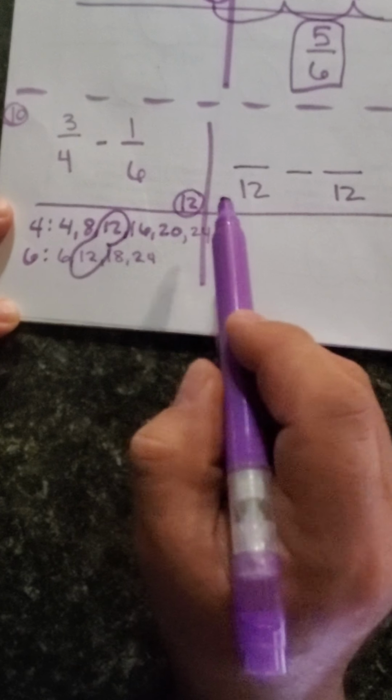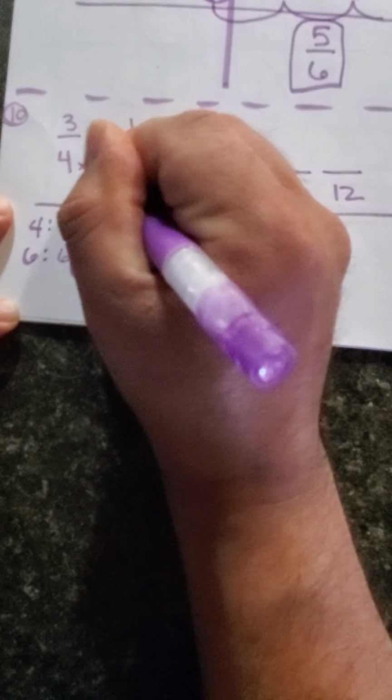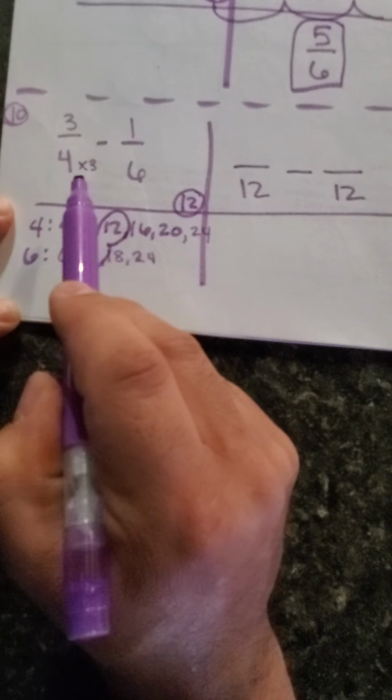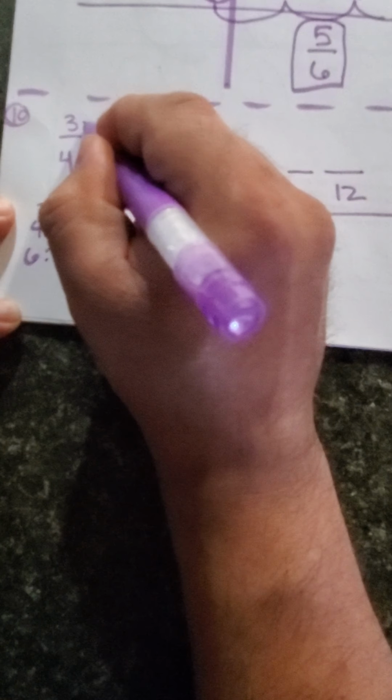Now, how did 4 become 12? How does this fraction 3/4, this denominator, going to be the same here, 12? Well, you can either count 1, 2, 3, or you automatically know 4 times 3 is 12. So I'm going to multiply my denominator by 3 to get 12. What you do to the denominator, you have to do to the numerator. What you do to the bottom, you do to the top. If I'm multiplying the bottom by 3, I'm going to multiply the numerator by 3 and get 9.